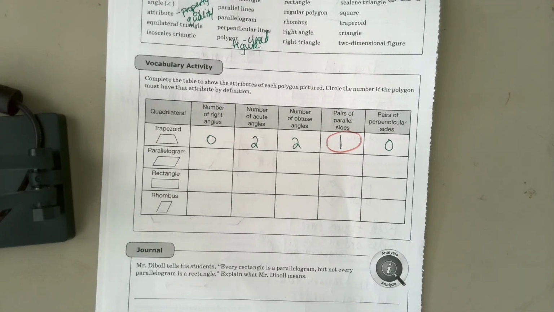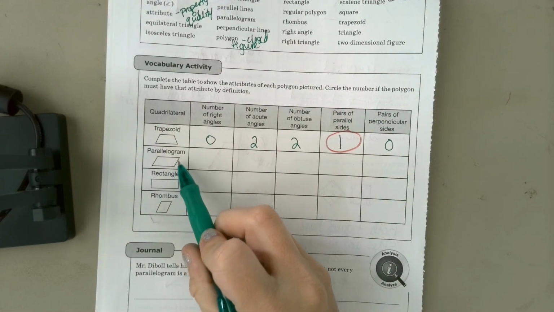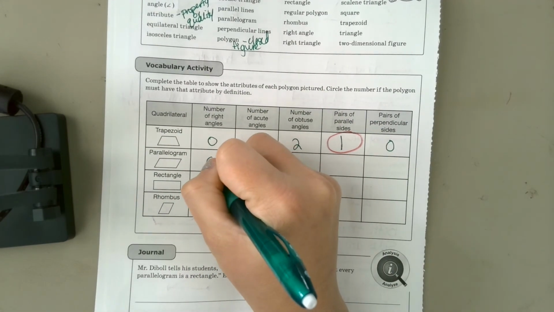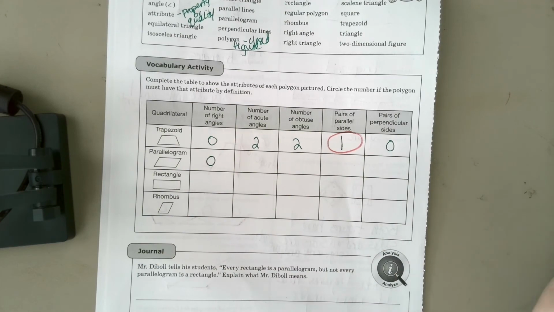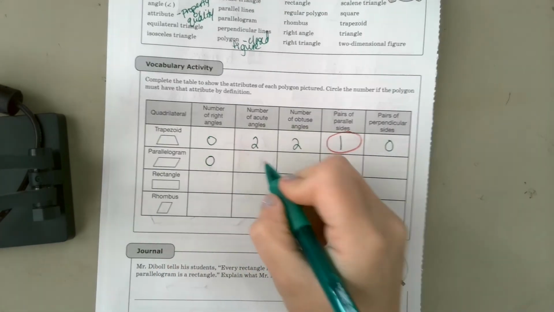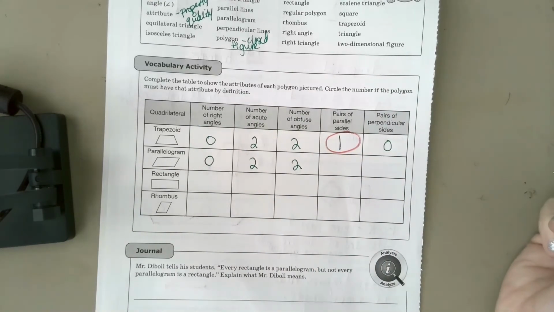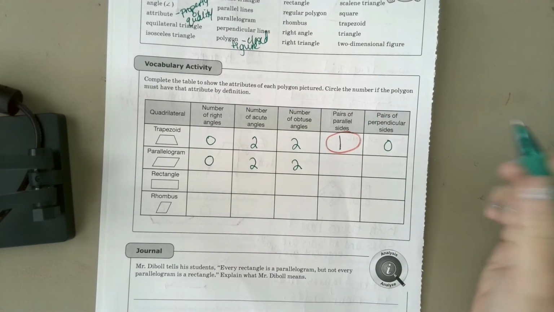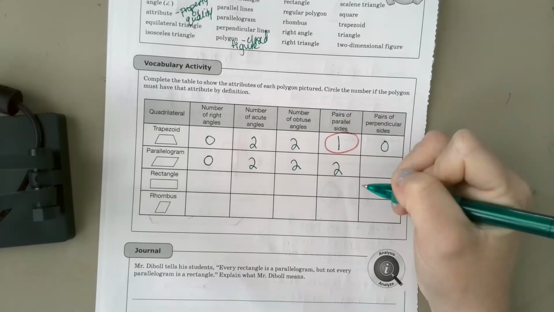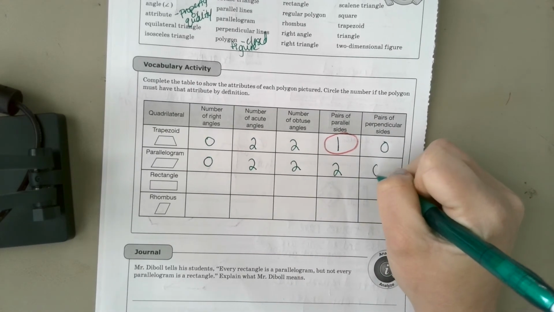Alright, so let's continue. A parallelogram. Okay? This is a parallelogram. How many right angles? Never going to have right angles. Okay? How many acute angles? It's going to have 2 acute. It has 2 obtuse. 2 pairs of parallel sides. Okay. And 0 perpendicular sides.